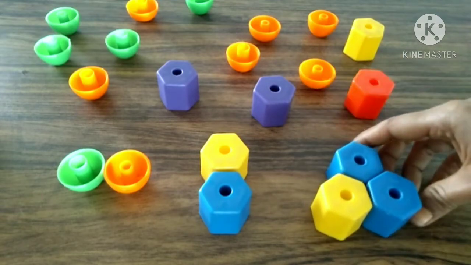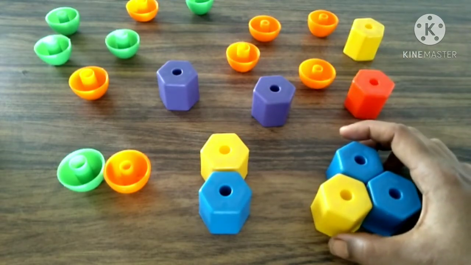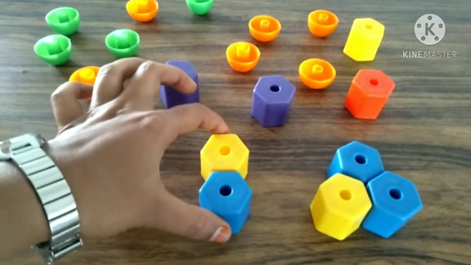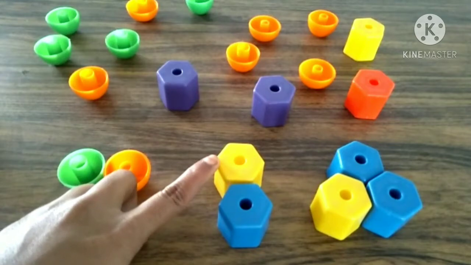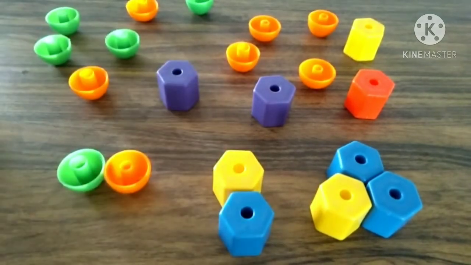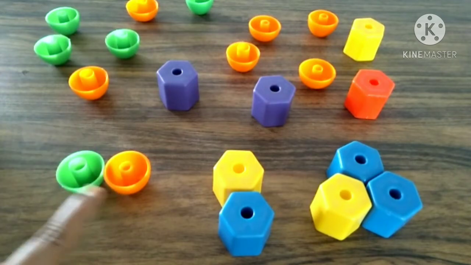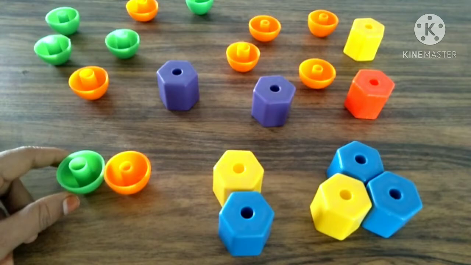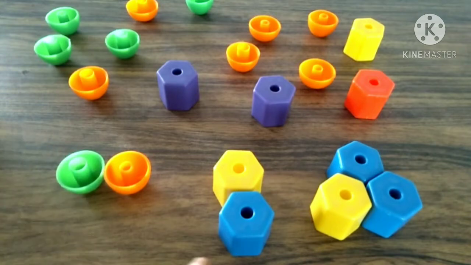Here these two elements have been chemically combined together. This is a different element and this is a different element, and they have chemically combined together. So they are called compounds. These are examples of compounds.